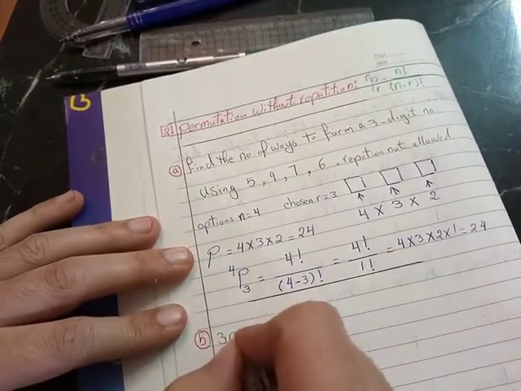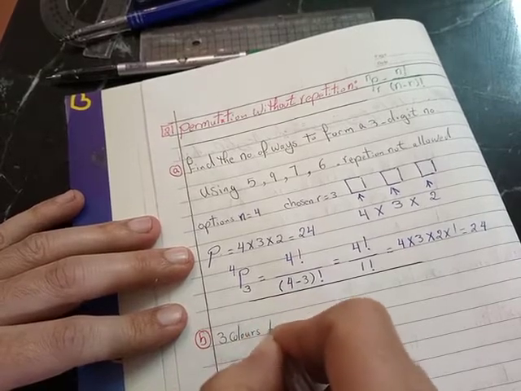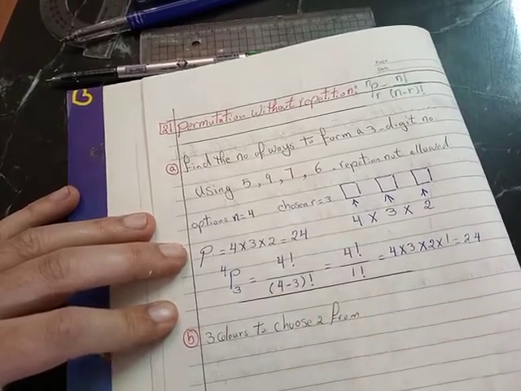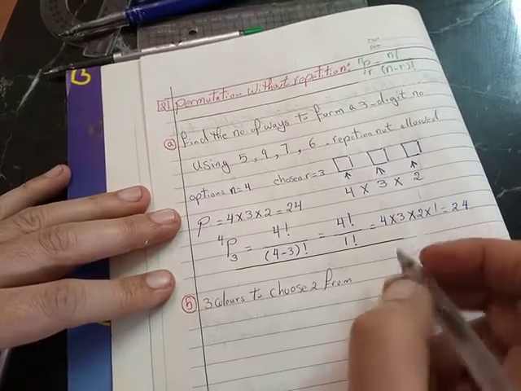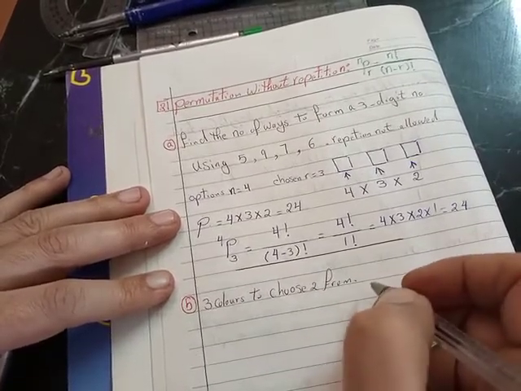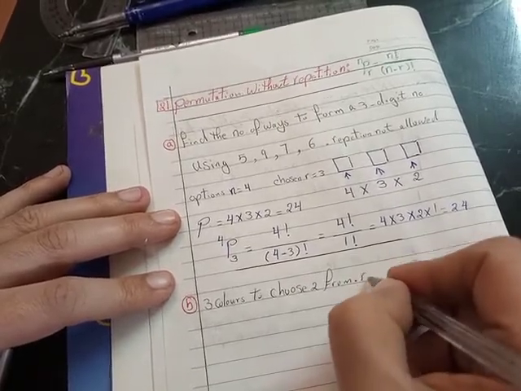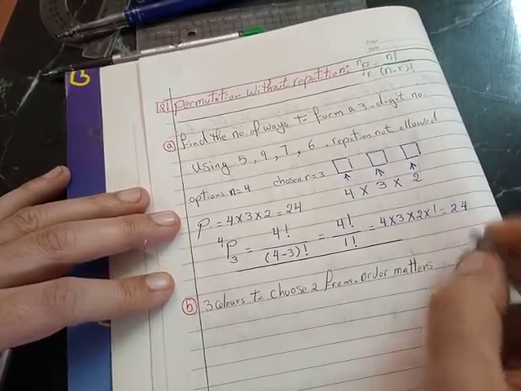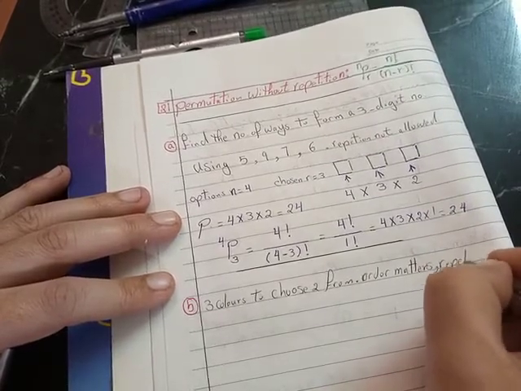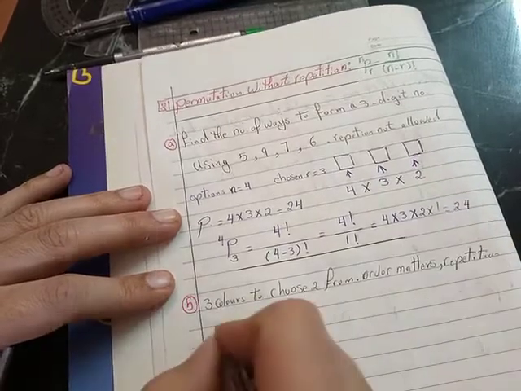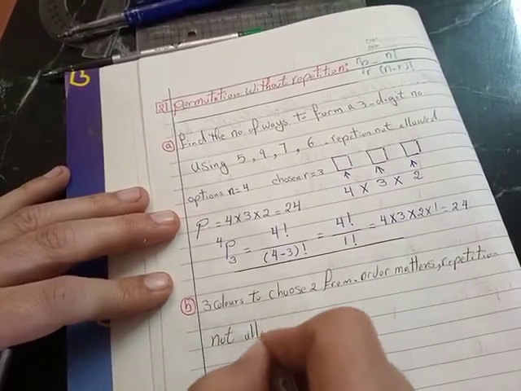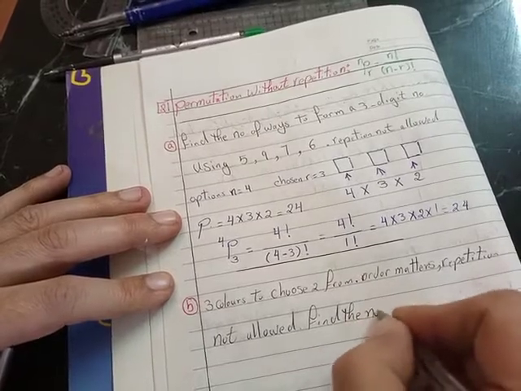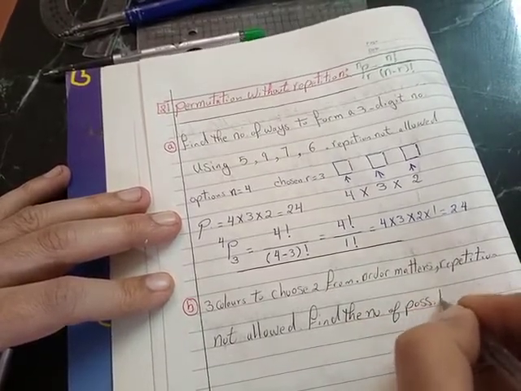So 3 colors again to choose 2 from, and repetition, order matters, repetition not allowed, find the number of possible ways.